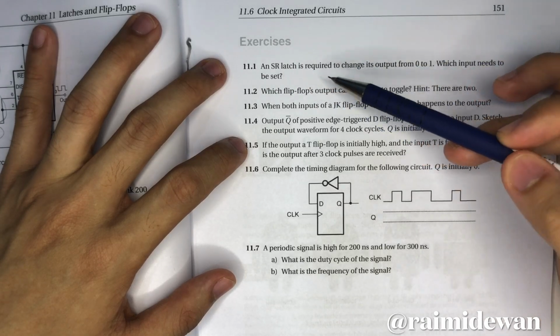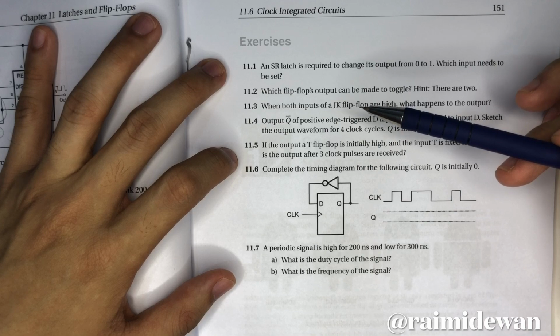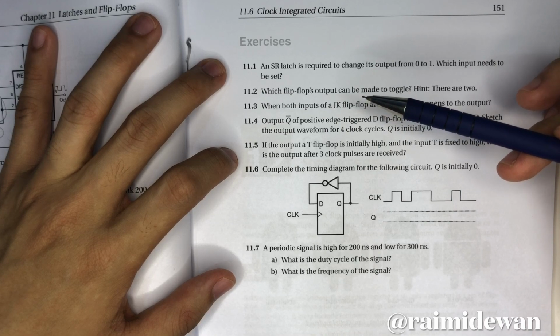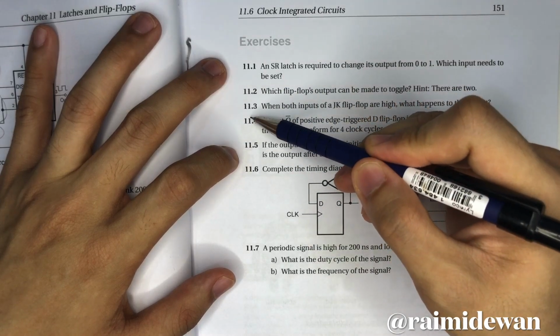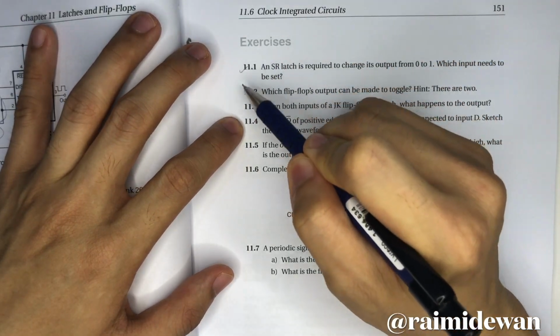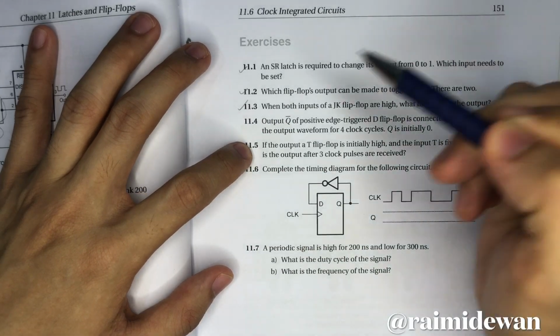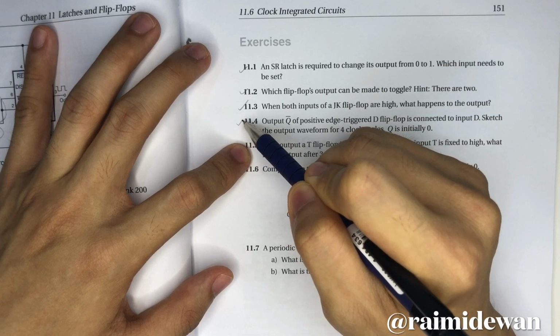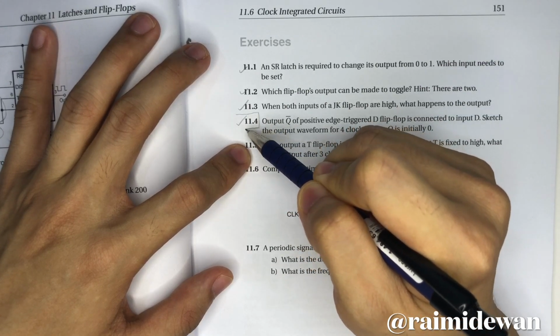So you guys can start doing it. I think last time you guys tried until 11.4. This one we have discussed in the class, during the synchronous class, but not everyone was sure about their answer, right?